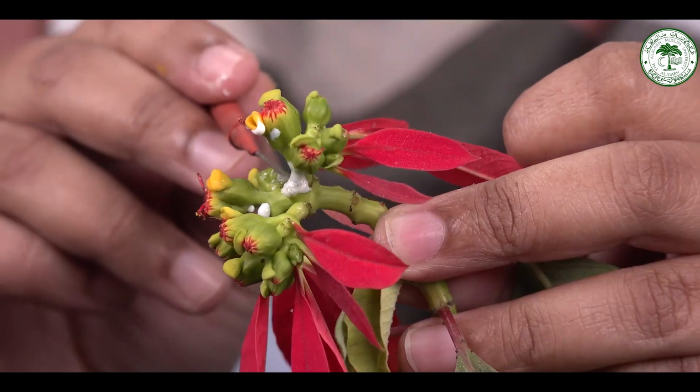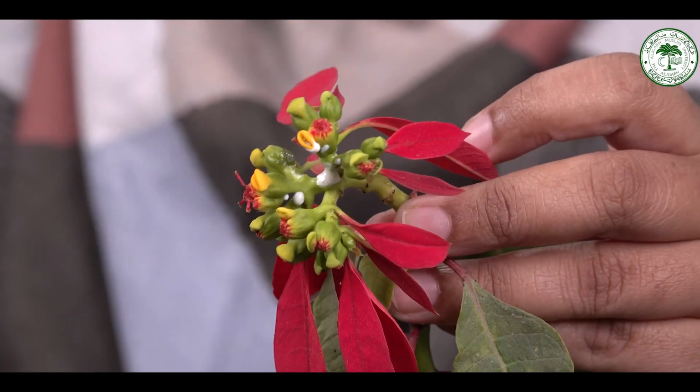Many plants of this family yield latex, and one common rubber-yielding plant is Hevea brasiliensis, from which commercial rubber is obtained, used in the automobile industry. So one of the distinct characters of this family is the presence of this type of latex. The next plant of this family we are going to discuss is croton.